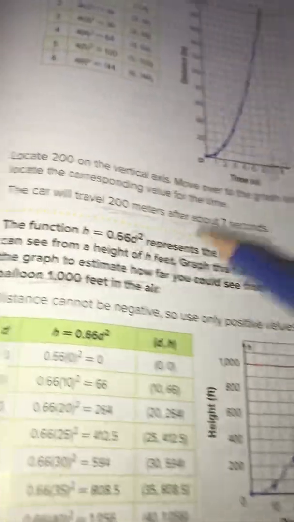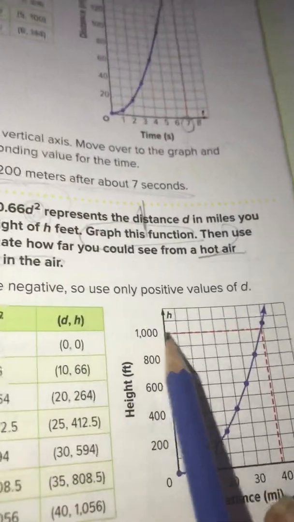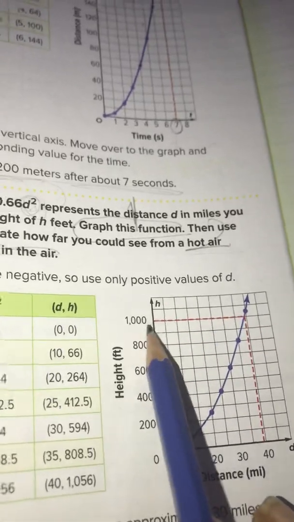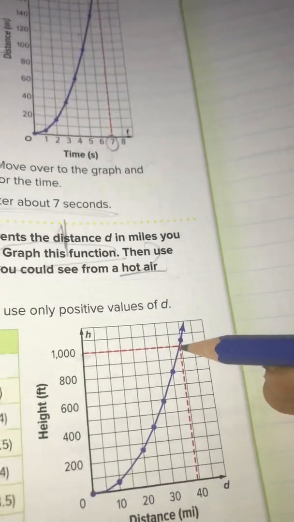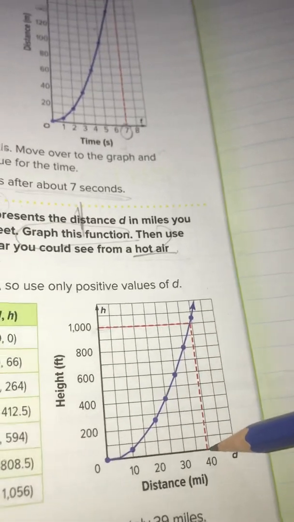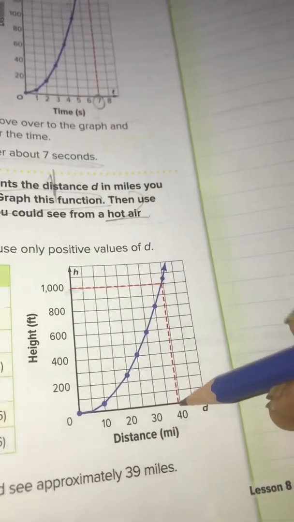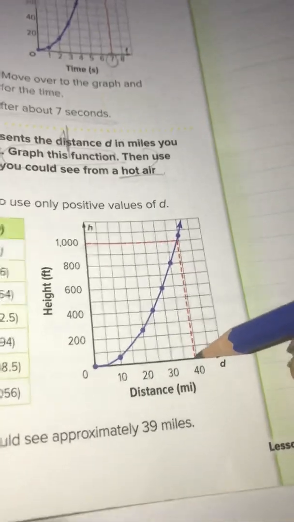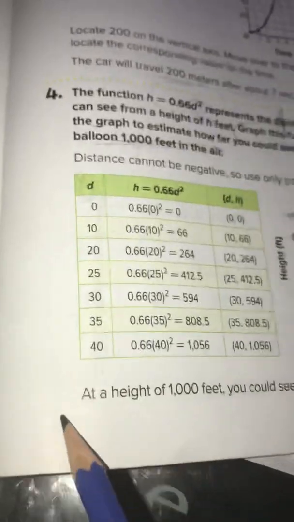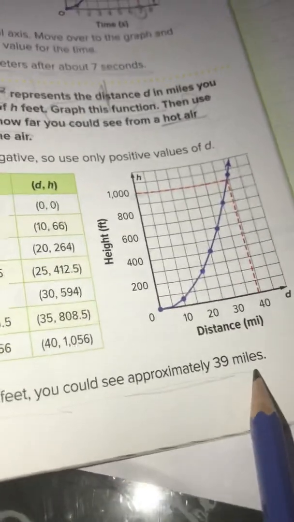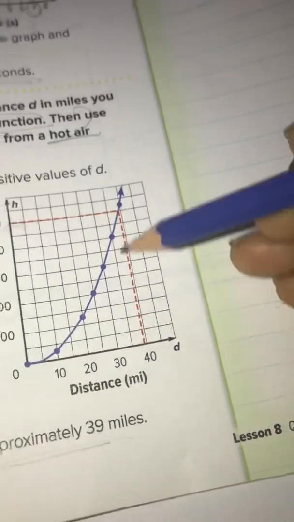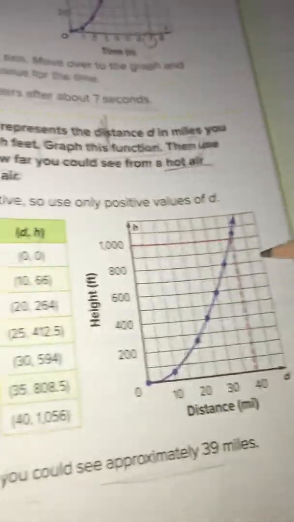Now they said 1,000 feet. So 1,000 feet is only here. Okay? Once you get to 1,000 feet, you draw your horizontal line to your graph. Once you get to your graph, you go down to the x-axis. This number is closer to 40. It's about 40. But they found it was 39. So at a height of 1,000 feet, you could see approximately 39 miles. Just by the way they use the ruler and the graph.